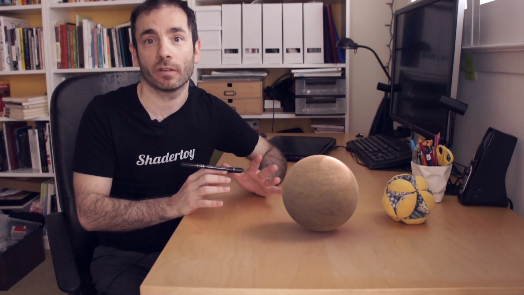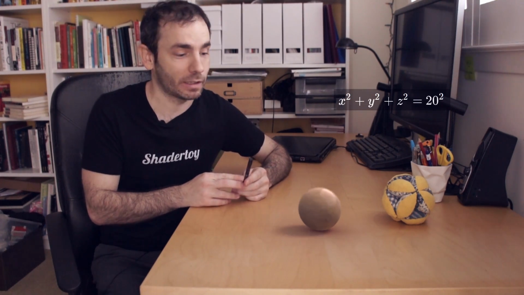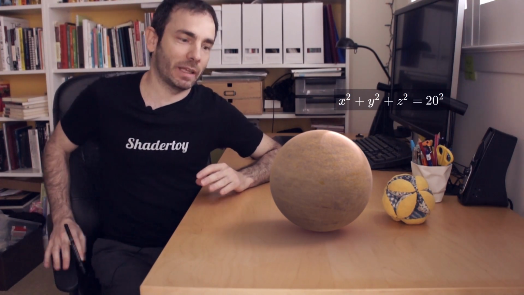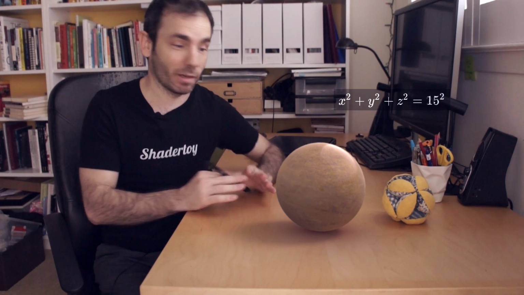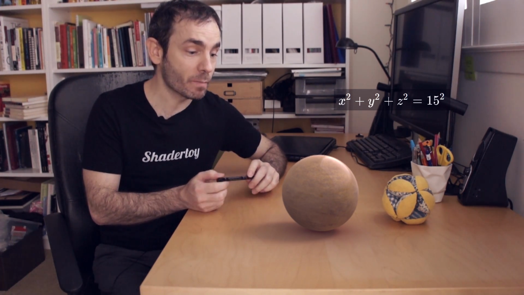So a sphere has a very simple mathematical equation. The equation for this one sphere actually is x squared plus y squared plus z squared equals 15 squared. 15 is the size of the sphere, the radius, and of course I can make it smaller. I can make it 5 squared, and then it becomes a tiny cute sphere, or I can make it way bigger, like 20 squared, and then it becomes this big sphere. But I'm going to keep it at 15 for today, because that's kind of a good size for this table that I have in front of me right now.